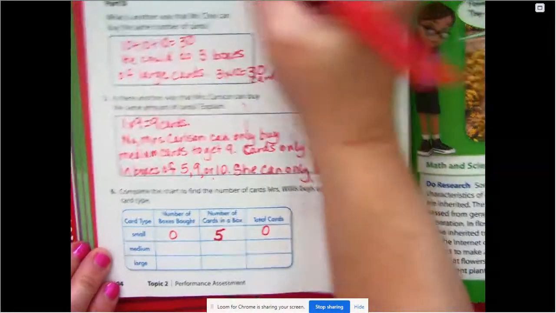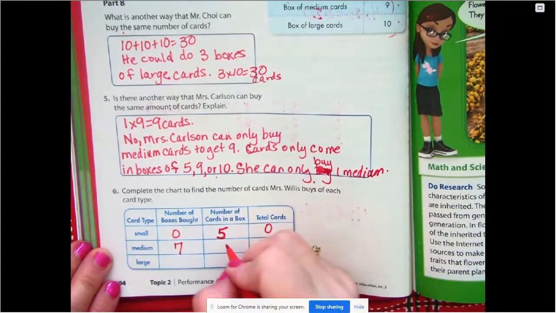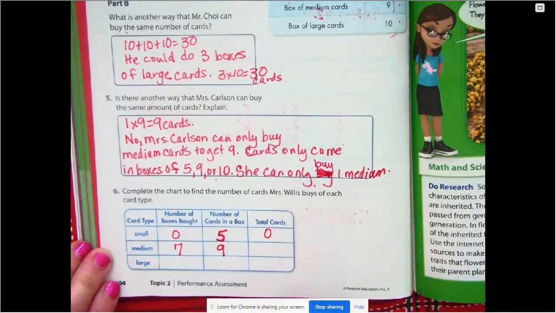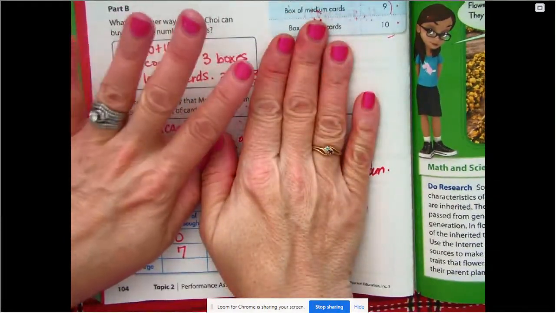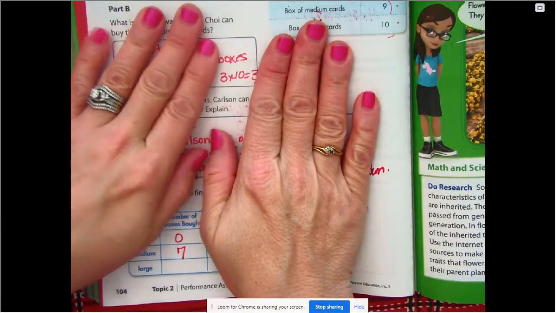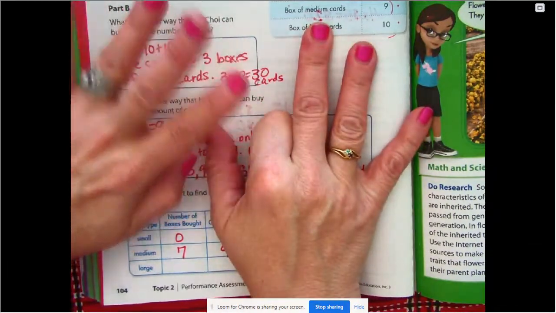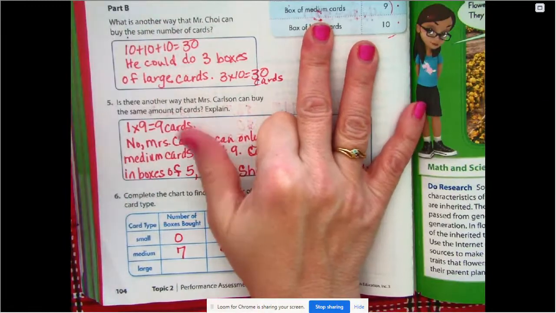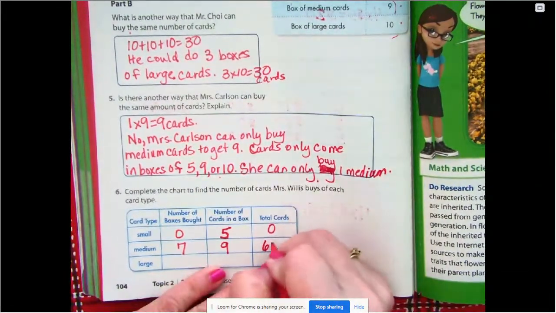All right, up here it says she has 7 boxes of the mediums, and the mediums come with 9 cards in each box. So if we do our 9s trick, 1, 2, 3, 4, 5, 6, 7, put this down, we have 10, 20, 30, 40, 50, 60. 1, 2, and 3, 63 cards.